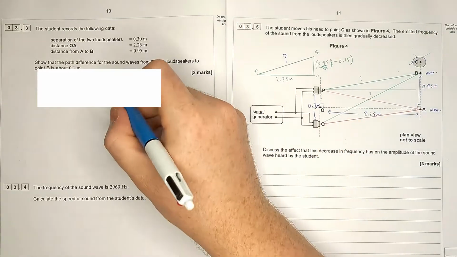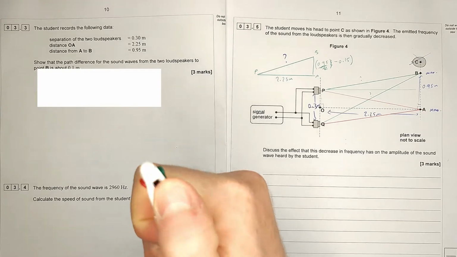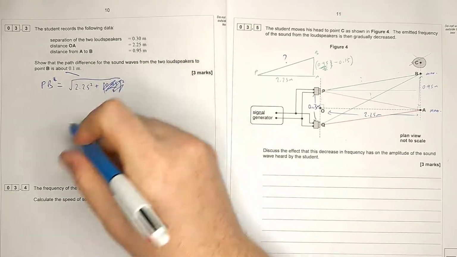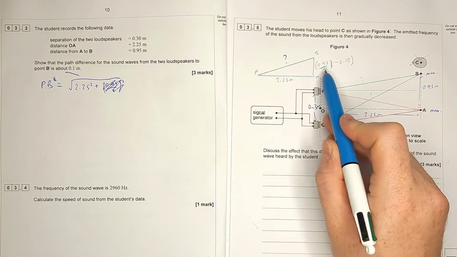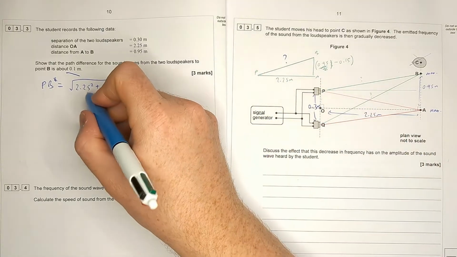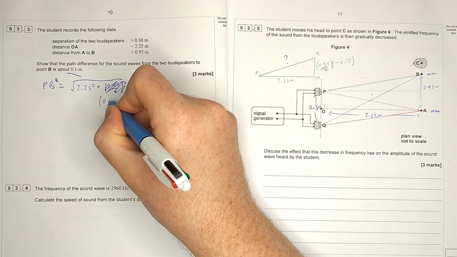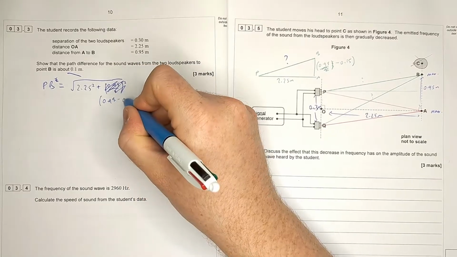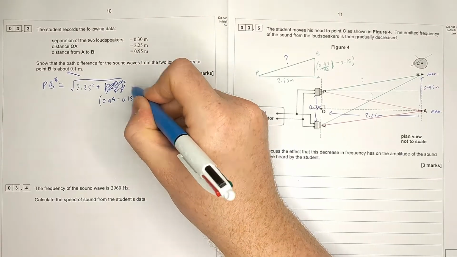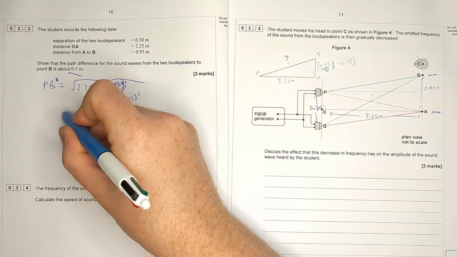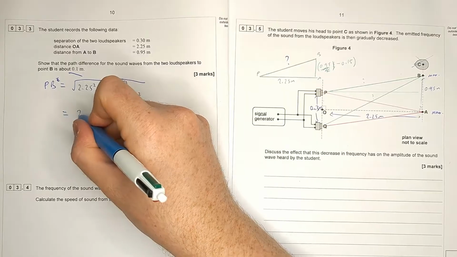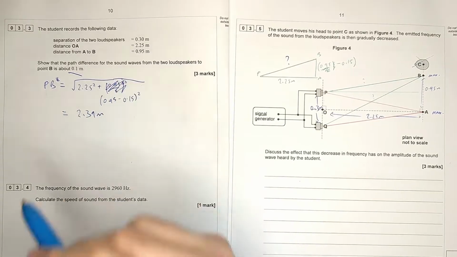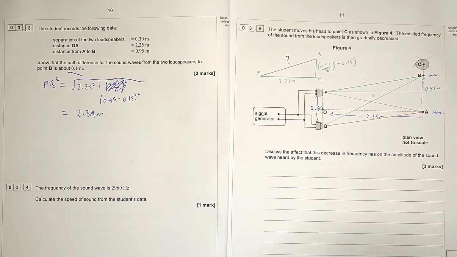So then let's work this out on our equation over here. So we've got Pythagoras, PB is the hypotenuse: the square root of 2.25 squared plus whatever this is squared. So that's going to be plus, I'm going to leave it all in the bracket for now, minus 0.15 all squared. So that's all in the square root still. If you chuck that into your calculator, it should equal around about 2.39 meters.